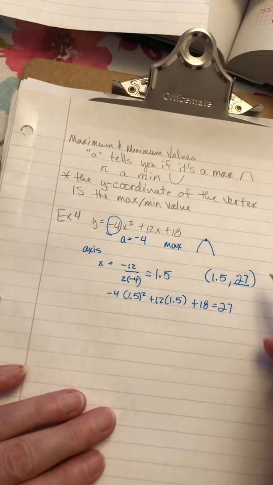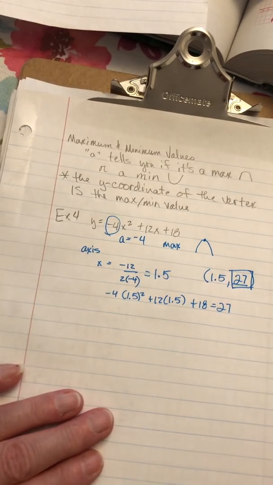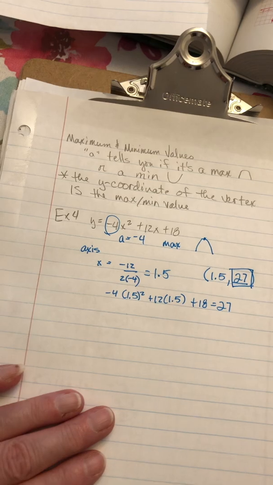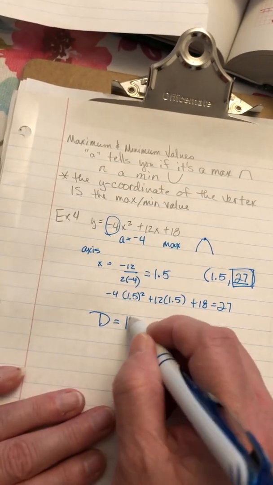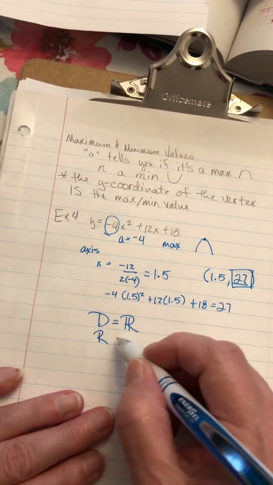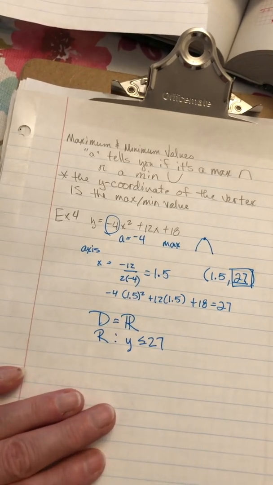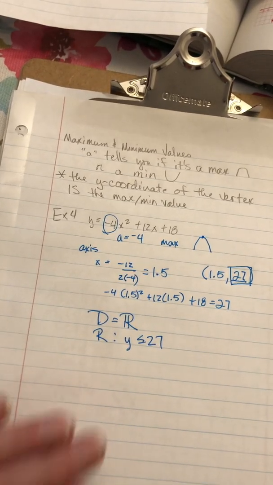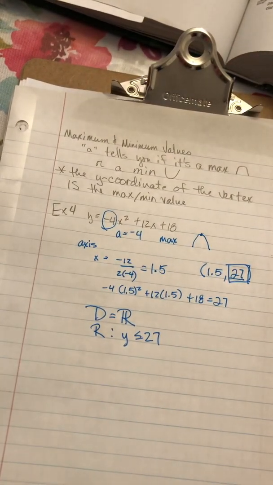Now, because it's a maximum, that's my highest point. This is my maximum value, okay? Why is that important? Because my domain is all real numbers. My range, since that's a maximum, y is less than or equal to 27, okay? Does that make sense? Y is less than or equal to 27.